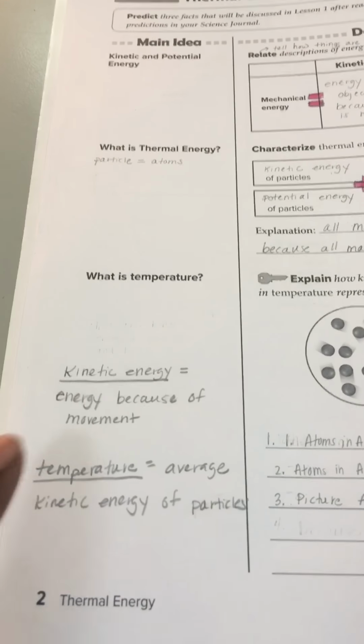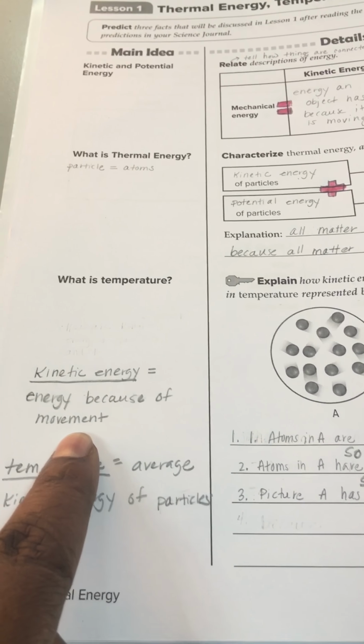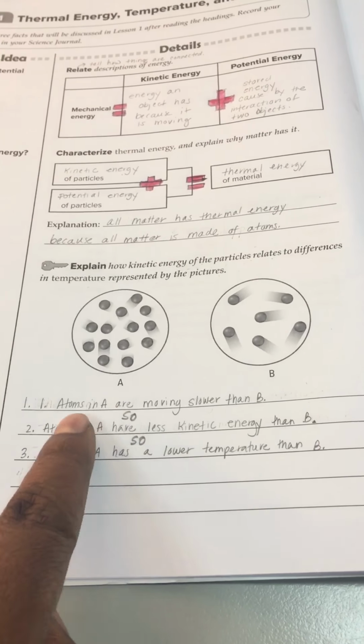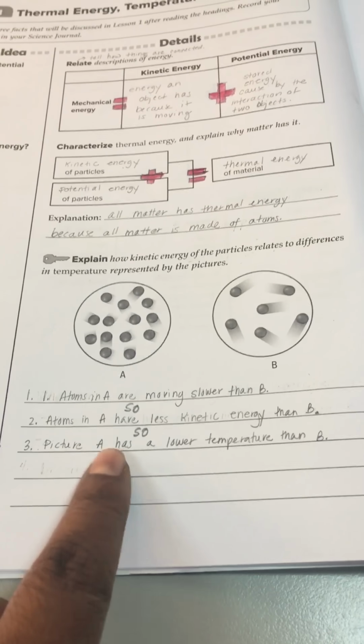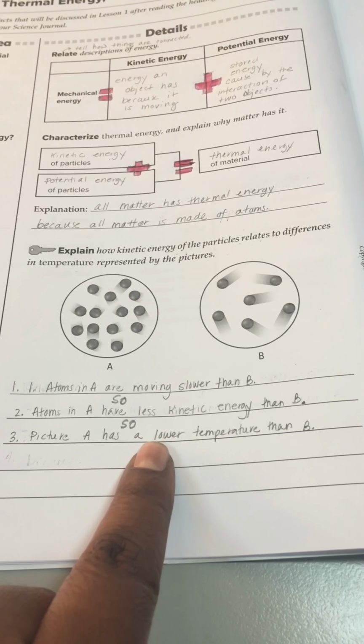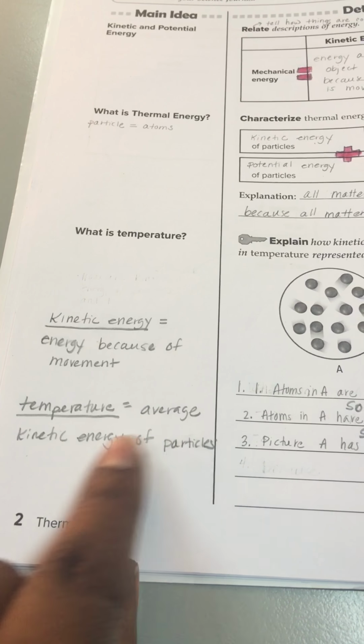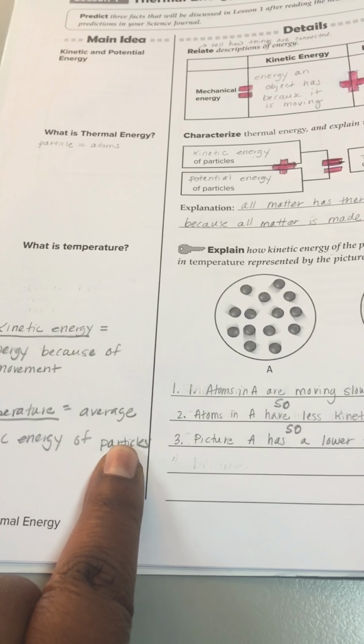Because remember, kinetic energy is energy that something has because it's moving. So these particles are moving slower, so they have less kinetic energy. So if this is true, that must mean that picture A has a lower temperature than B, because remember, temperature is the average kinetic energy of particles.